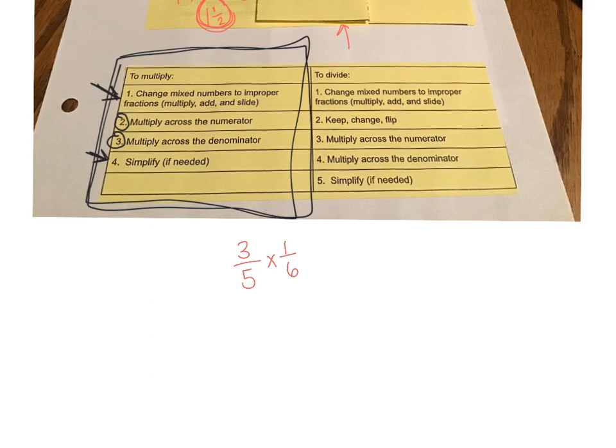Now, I can't change any mixed numbers to improper fractions because they already are fractions. I see that this is less than 1 and this is less than 1, so my number is definitely going to get smaller. I'm going to multiply across the numerator and get 3. I'm going to multiply across the denominator and get 30. And if you remember those 4 numbers, you might want to write these notes here in your note sheets on page 16. 2, 3, 5, and 7 are the first 4 numbers we check in order to simplify.